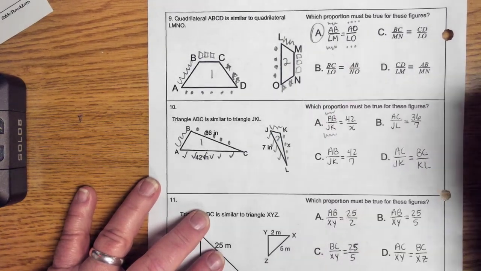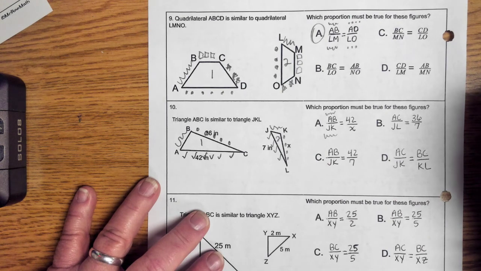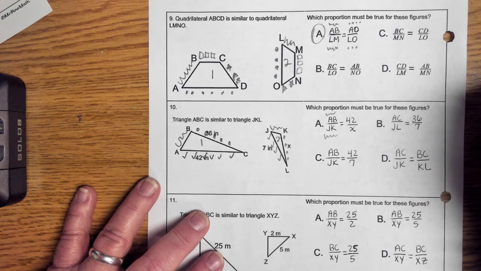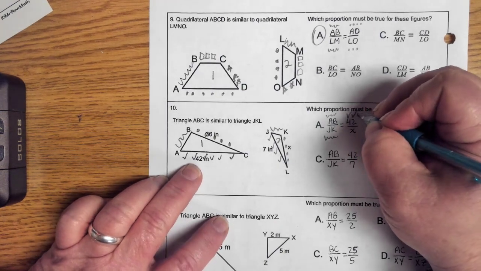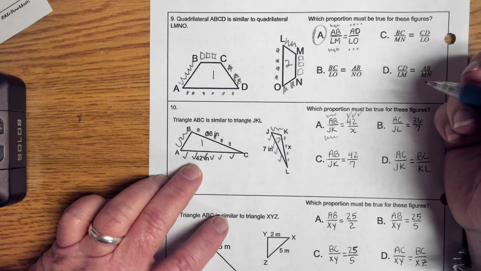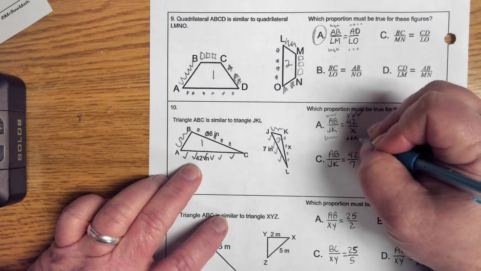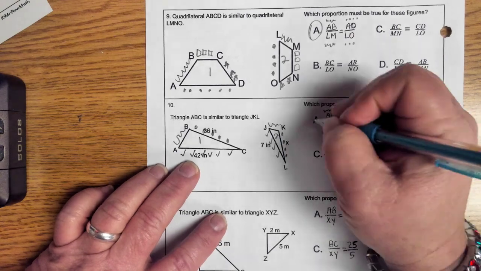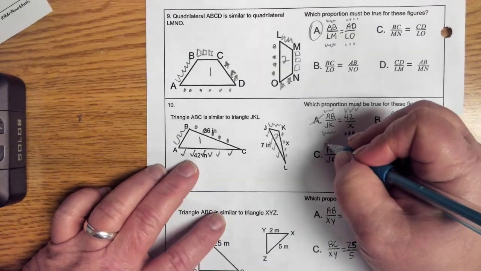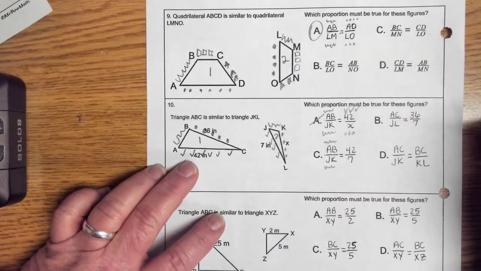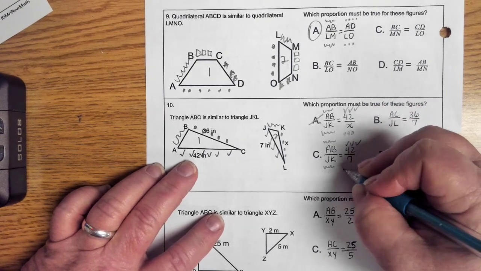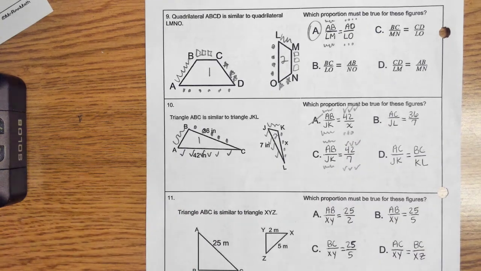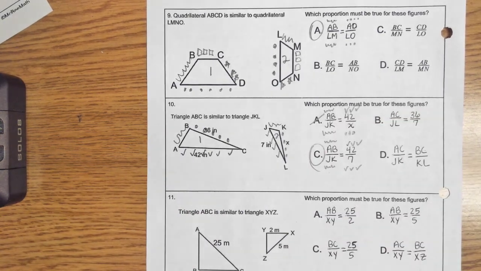So AB is squiggly. JK is squiggly. 42. Oh, those are the numbers. Isn't that funny? 42 is over here with the check marks. And X is over here with the dots, isn't it? Does that work? Yeah. Okay. So AB we know is squiggly. JK is squiggly. 42 has check marks. Does 7 have check marks? Hey, did we find our answer? Yeah. Yay!